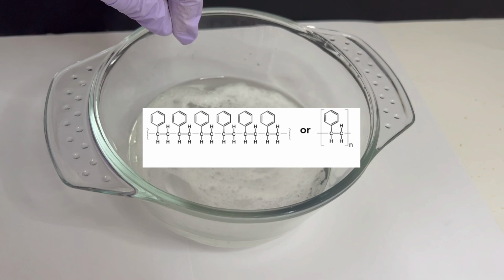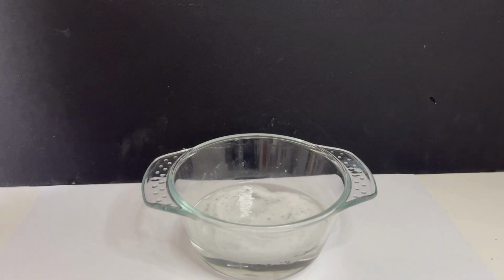Polystyrene is a polymer, meaning it's made up of long chains of repeating monomers. Solid polystyrene, like in DVD cases or cutlery, is hard and dense. But foam polystyrene is different. It's made by blowing gas into molten polystyrene, creating a structure that is mostly air.